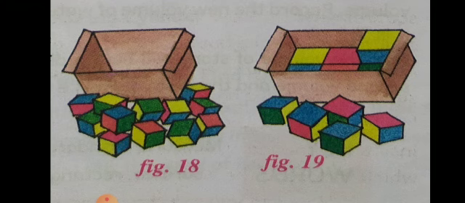Now place 3 cubes in a line so as to cover the entire length of the cardboard. Along the side of this line, place another line of 3 cubes so as to completely cover the surface of the cardboard box. How many cubes have you used so far? How many cubes do you need to cover the entire empty space in the box? Let us see.